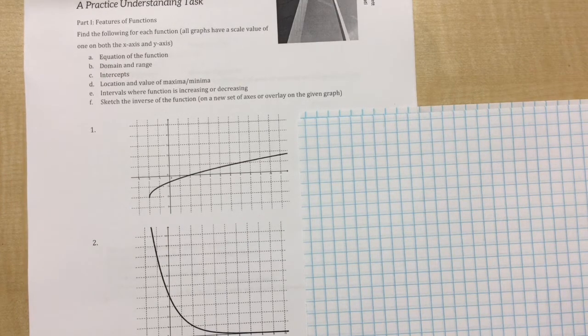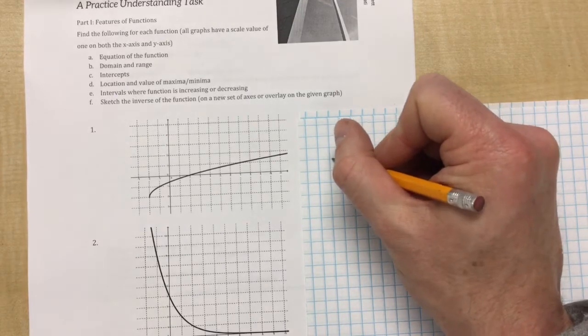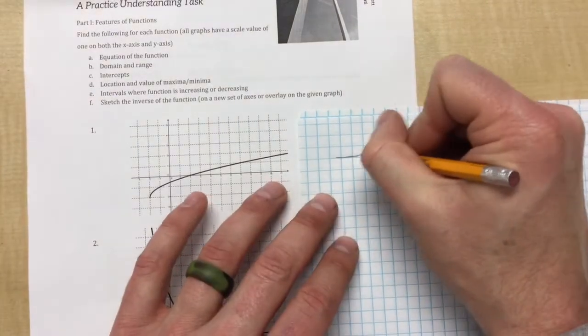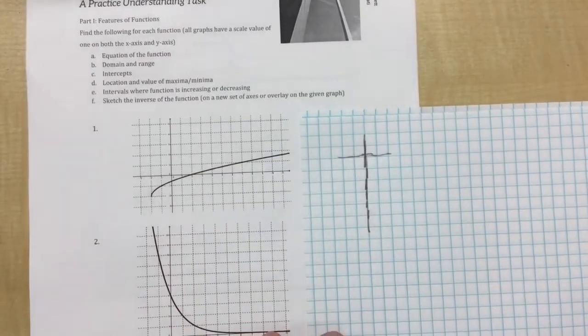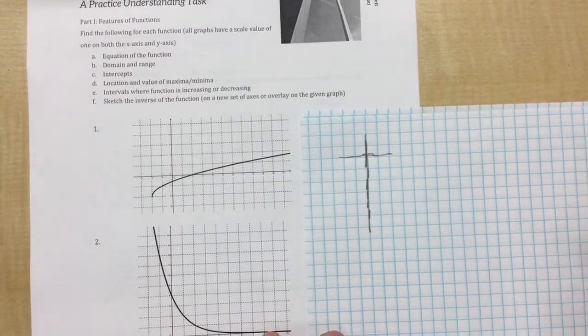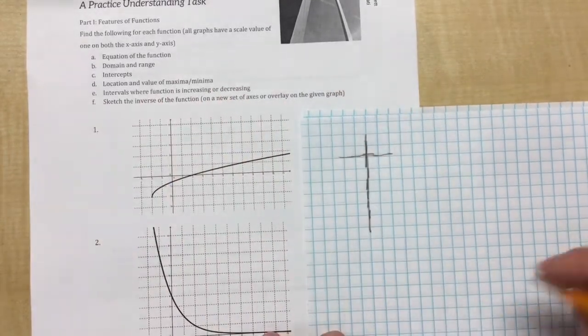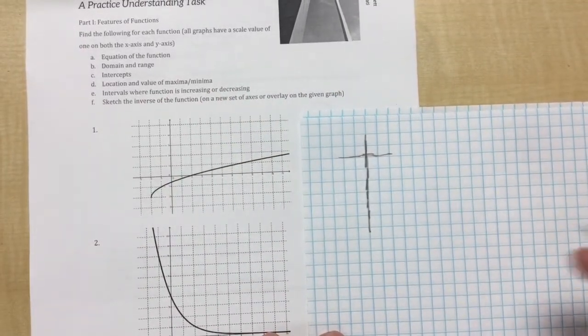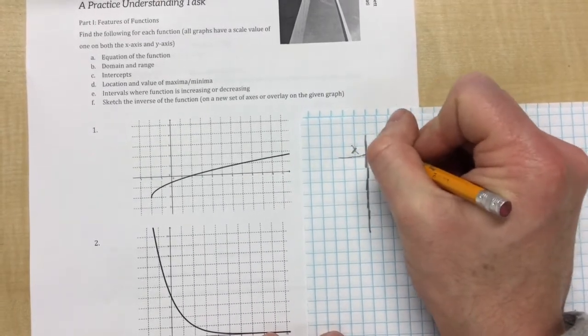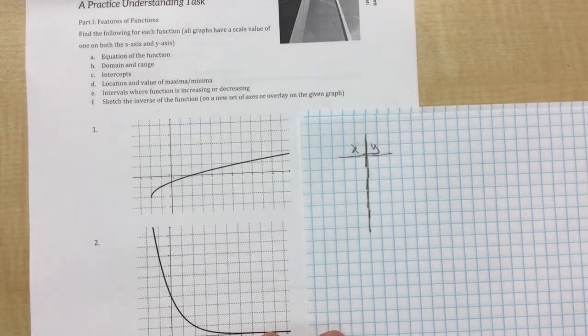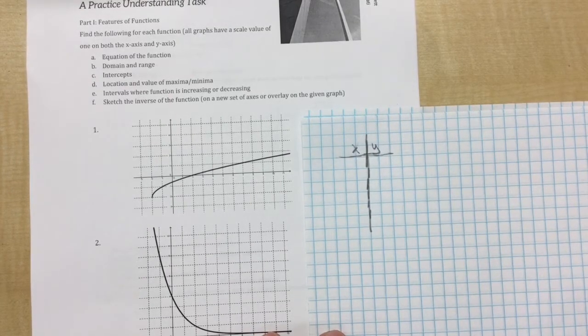So I always think when I'm trying to figure things out about a function from a graph that the best thing to do is to start off just with a basic table, which is what I'm going to do here for number 1. So I'm going to make a table. You should be copying this down. You could just do it somewhere over here in your module or over there. I'm going to use graph paper just because. But anyway, I know that I have x and y, or you could write x and f of x if you're more comfortable.